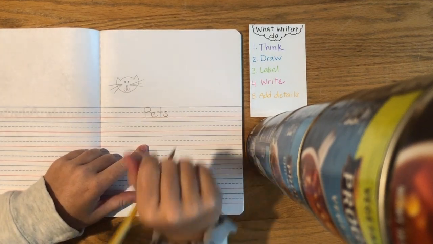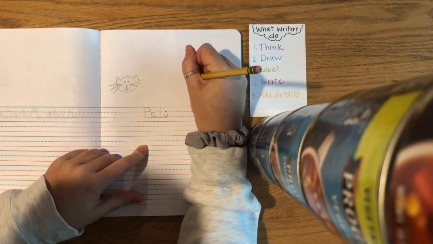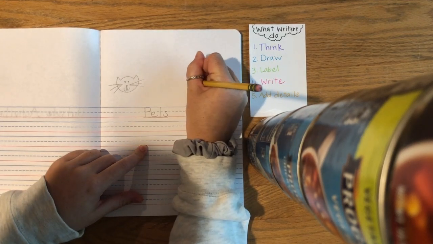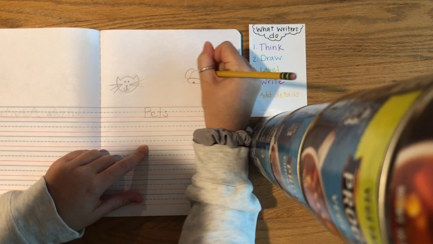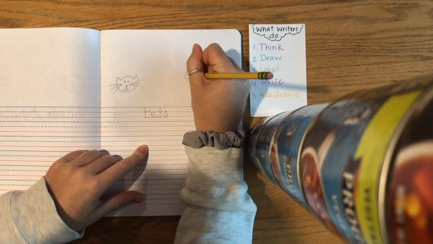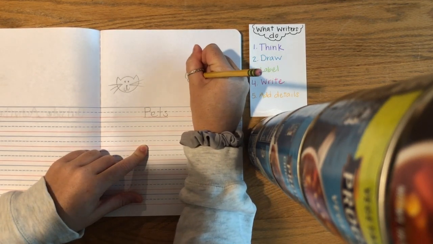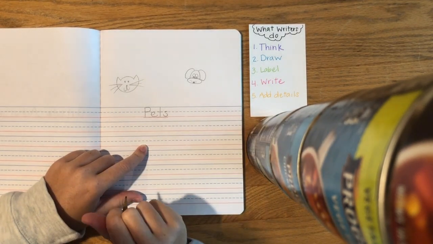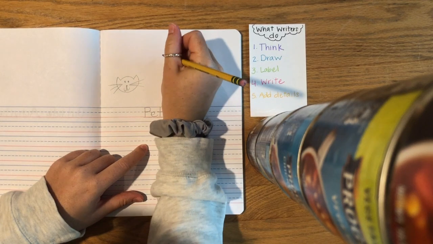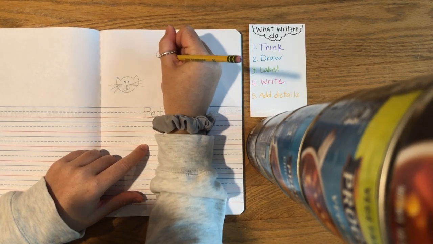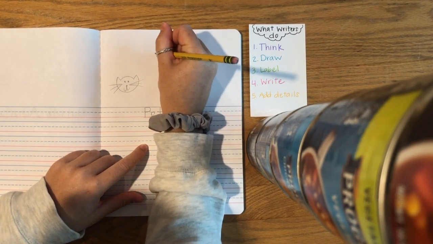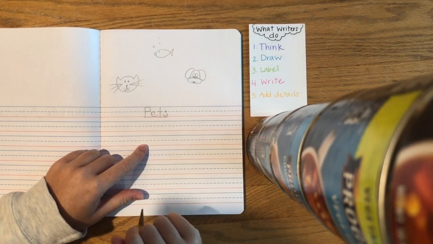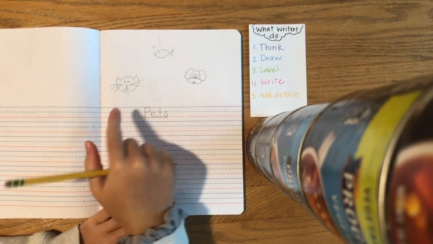Okay, what else? A dog is a type of pet, so I'm gonna draw a little dog. Big floppy ears. What else? Lots of people have fish for pets. Have some bubbles here. Okay.